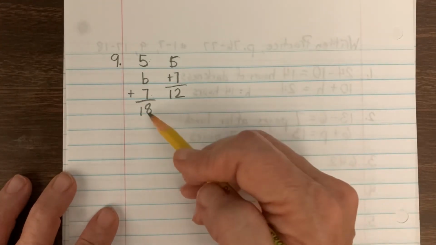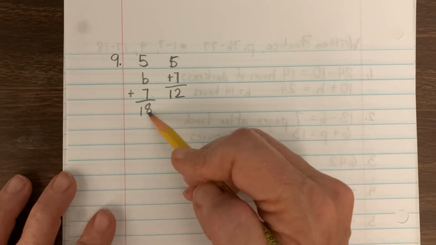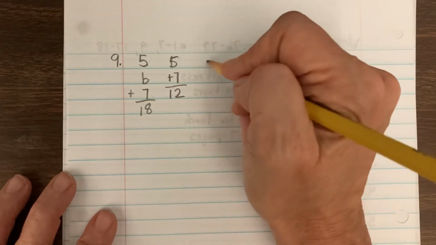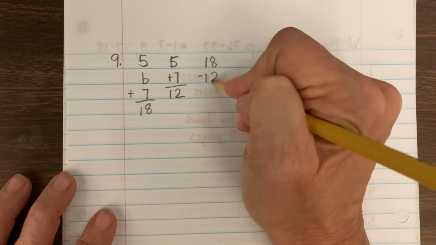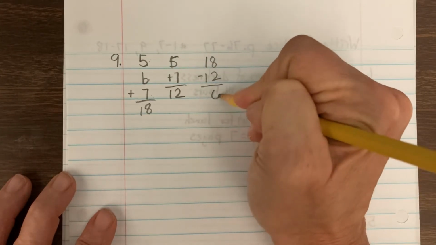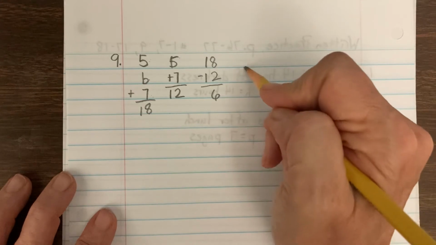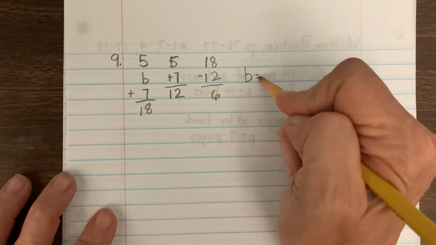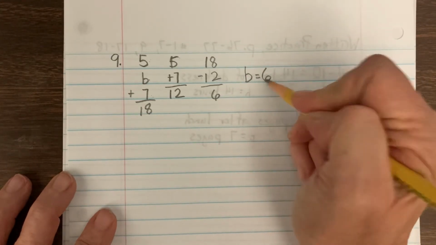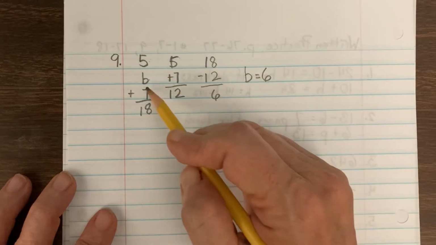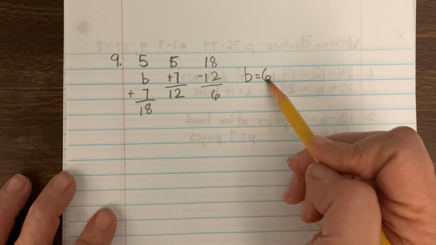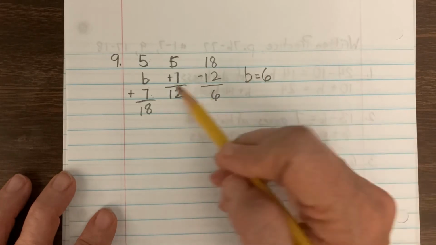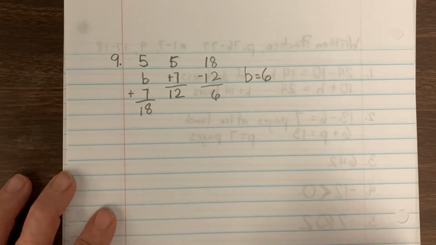Now I need to subtract 12 from 18 to find out my mystery number B. So 18 minus 12 equals 6. So that means B, the mystery number, equals 6. So let's substitute 6 back in and see if we were right. So 5 plus 6 is 11, plus 7 is 18. So we did it right.